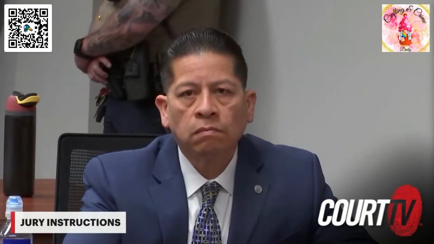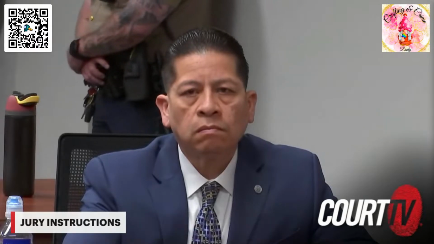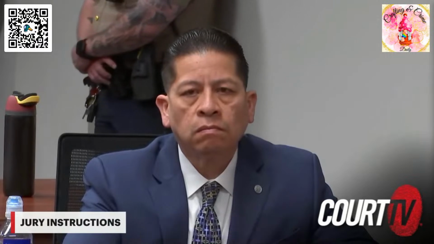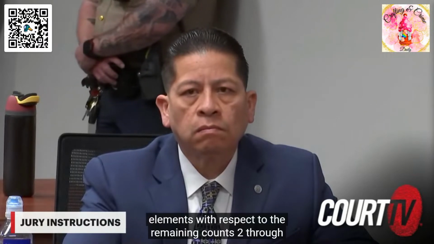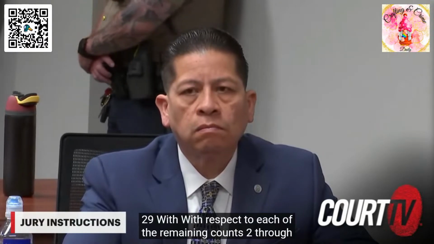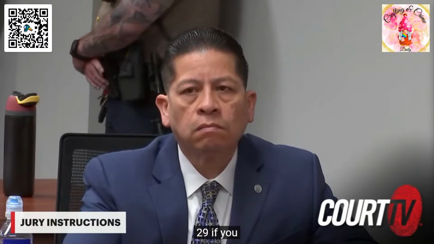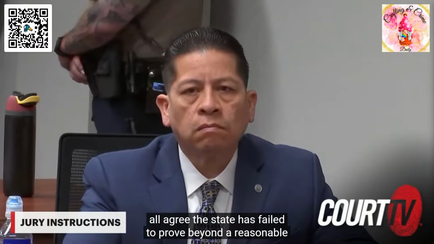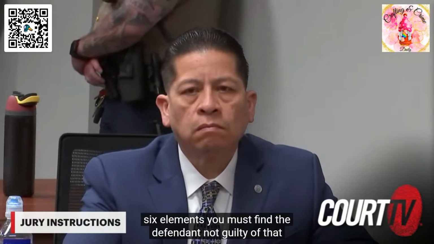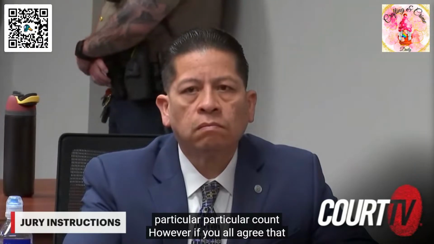Likewise, you must all unanimously agree on all such elements with respect to the remaining counts 2 through 29. With respect to each of the remaining counts 2 through 29, if you all agree the state has failed to prove beyond a reasonable doubt one or more of the 6 elements, you must find the defendant not guilty of that particular count. However, if you all agree that the state has proven beyond a reasonable doubt each of those 6 elements, you must find the defendant guilty of that particular count.